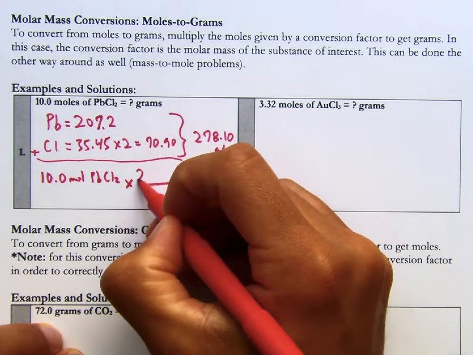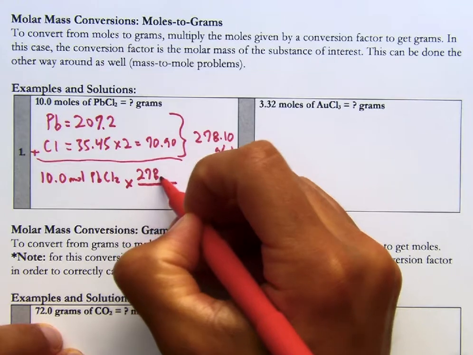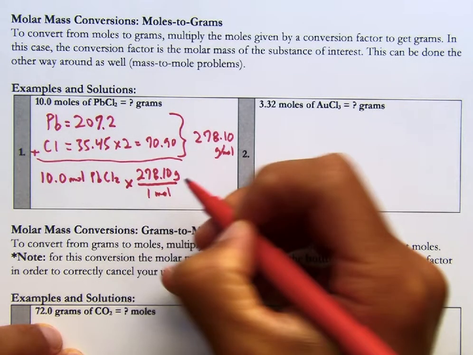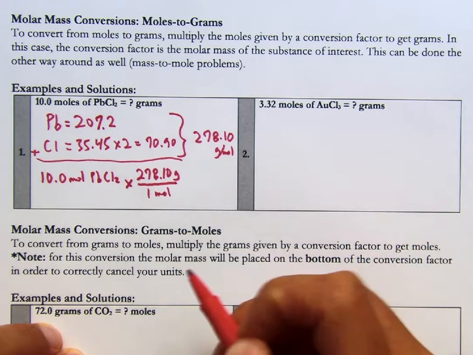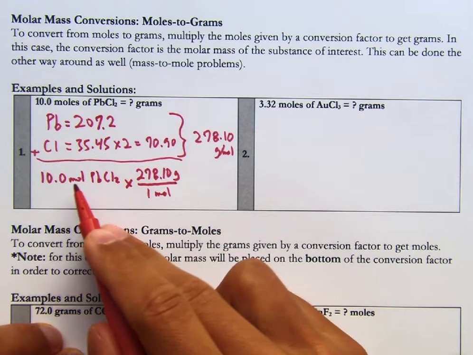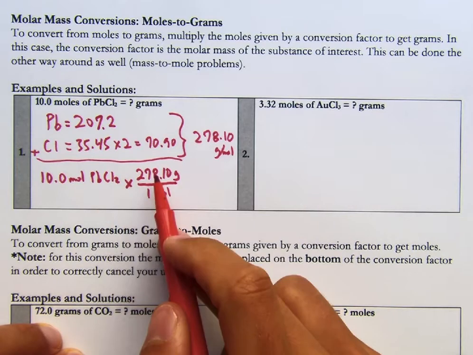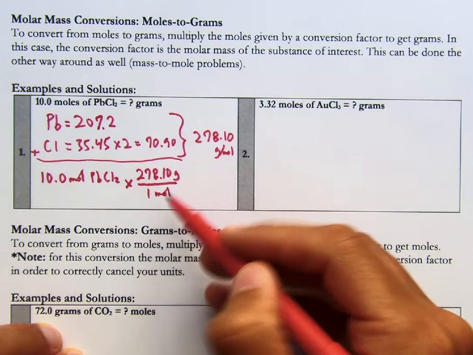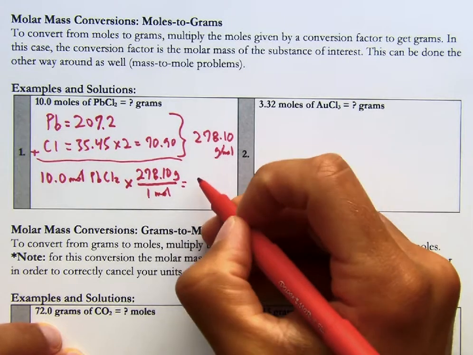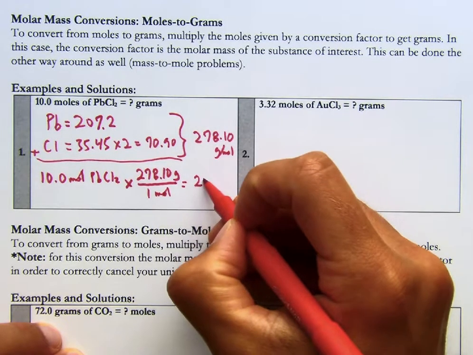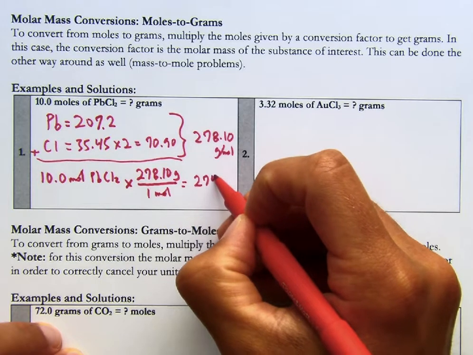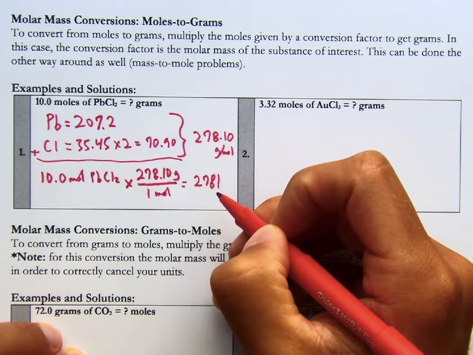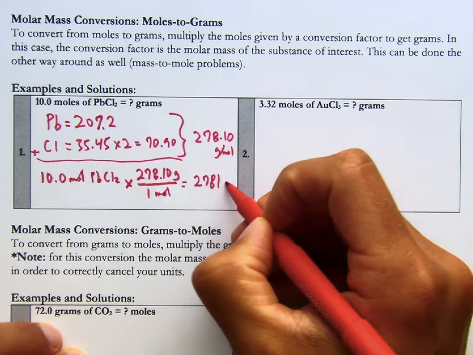So we're going to write 278.10 grams over 1 mole. Right? Our conversion factor is our molar mass. If you do this, you're multiplying this by 10. Take mole divided by mole, and units of mole will cancel, and you'll be left with your answer in grams, which would be 2,781 grams.